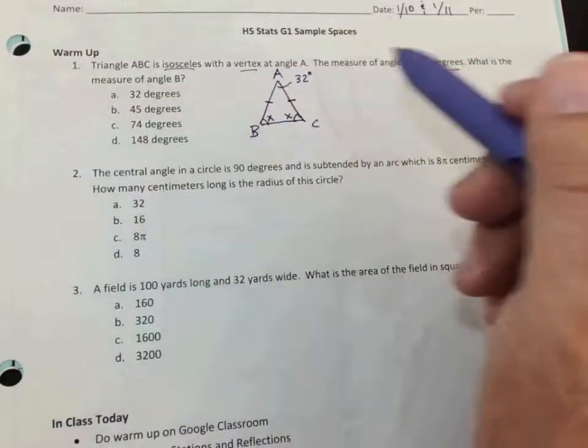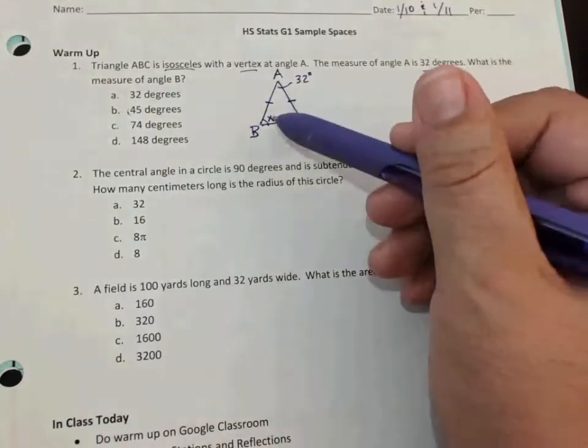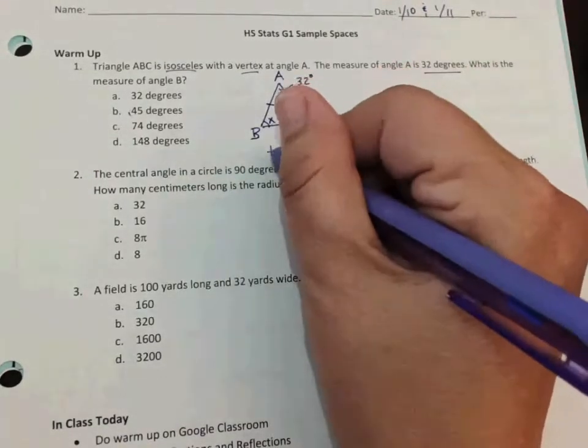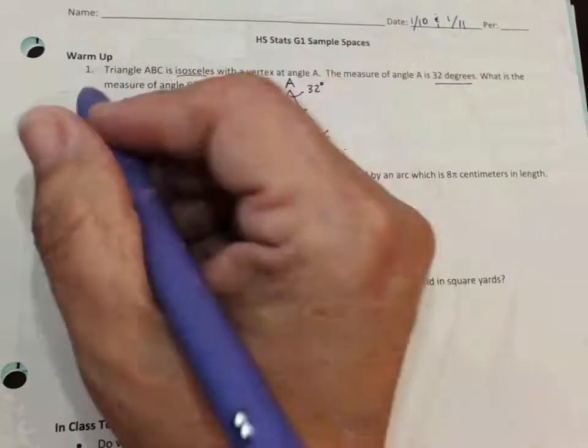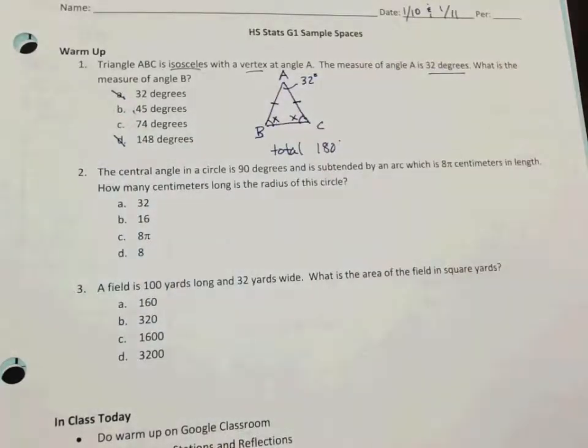So for example, if I was looking at the answers here, could it be 32 degrees? Well, that would mean that B is 32, 32. Does that sound like a regular triangle to you? No, because the total must be what? 180 degrees, right? So I can tell you right now it's not that one. Oh, definitely not D. In fact, you could probably figure it out without me doing any algebra what it is.